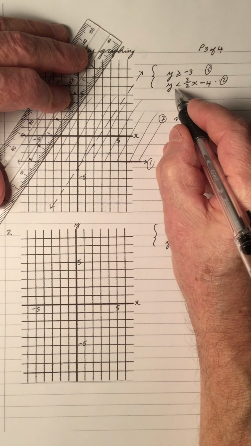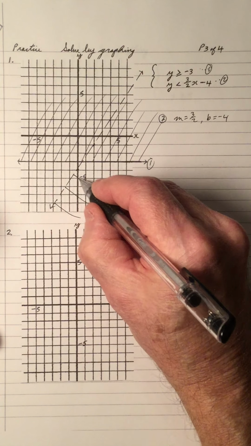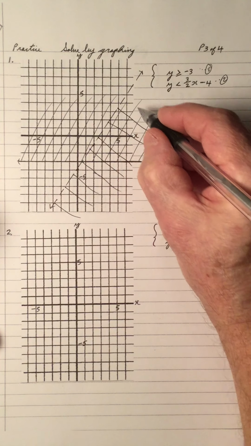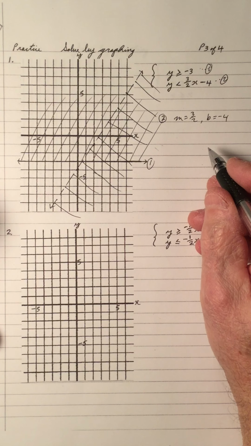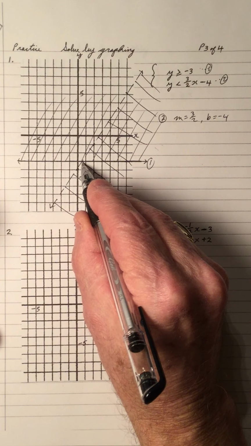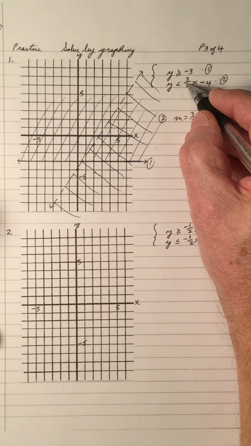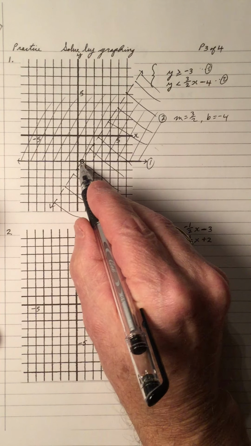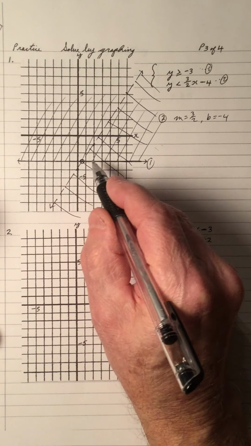And now y is less than, so it is below the line. So let's shade below this line. And again, the solution is the intersection of the two. So the intersection is right here. So all the points on this line right here make both of these true, except this intersection. This intersection point right here is on this one, but is not on this line.